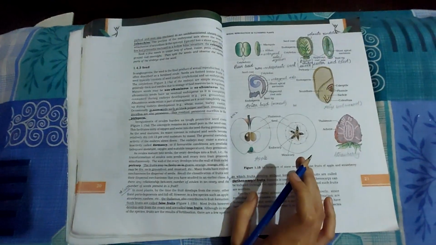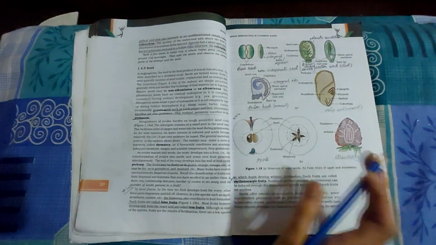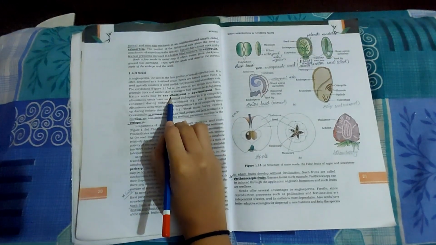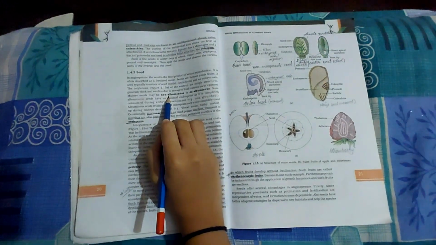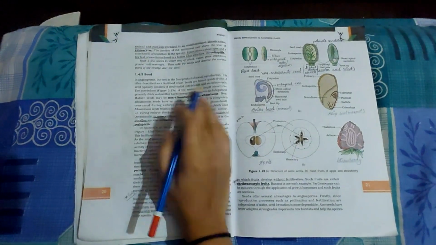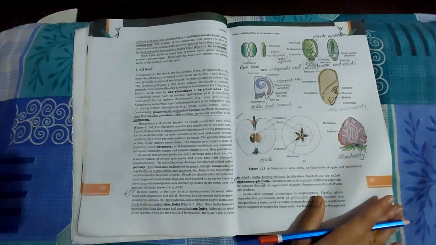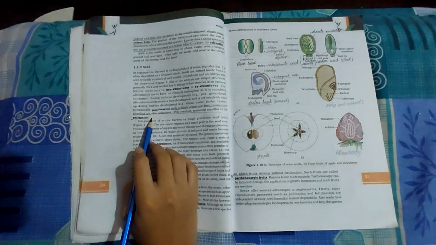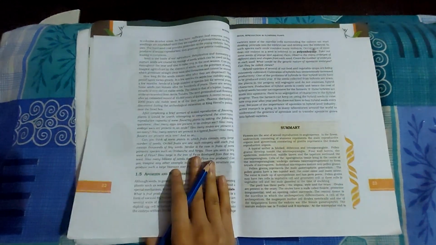You all might be knowing it. No need to explain once again. Then, what is the difference between albuminous and non-albuminous? You have to just write the definition with example. That's it. Okay. Then what comes is what is perisperm. This definition is very important. You have to do that.